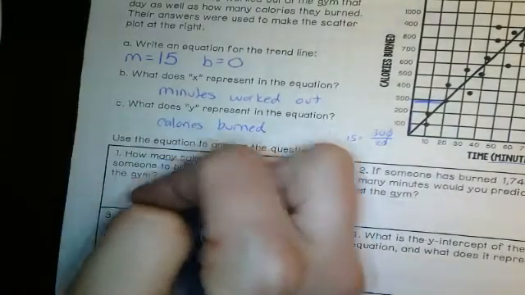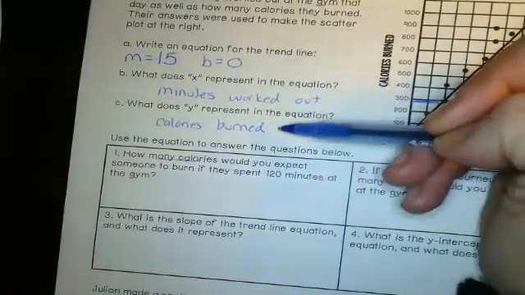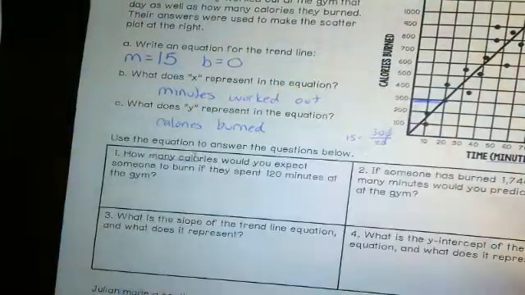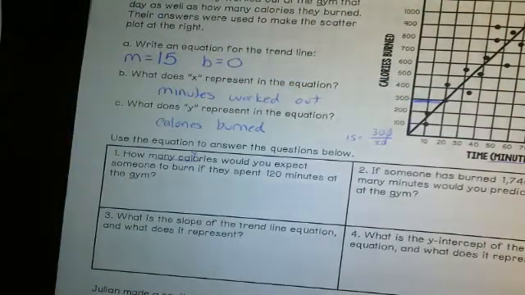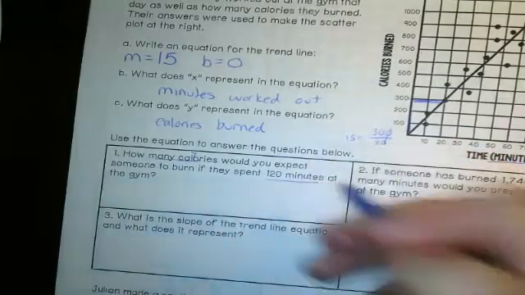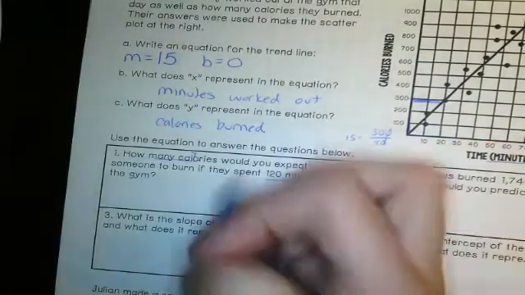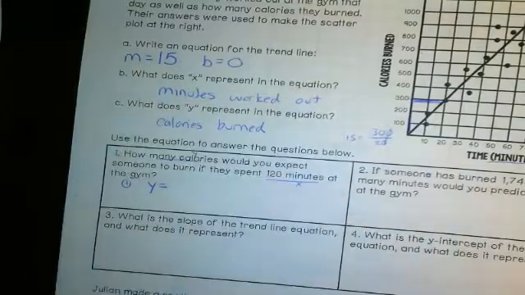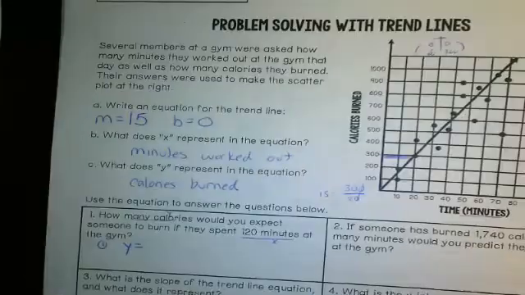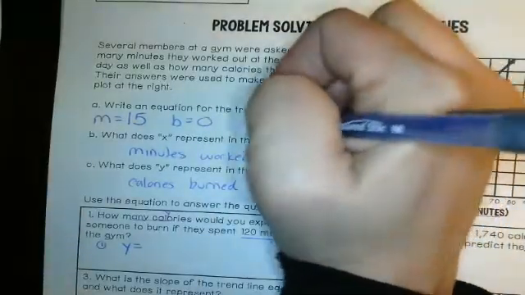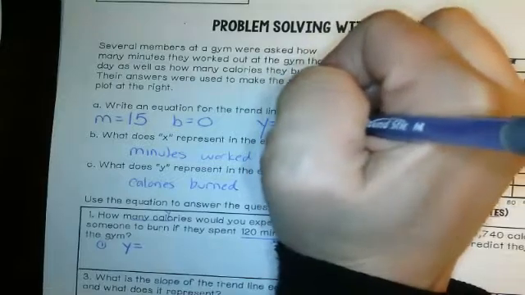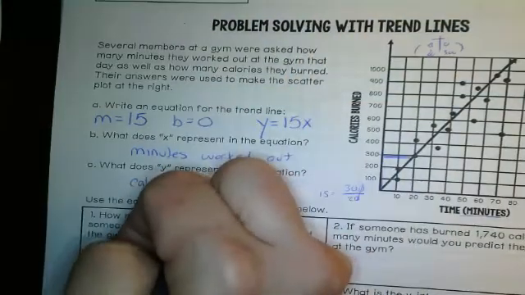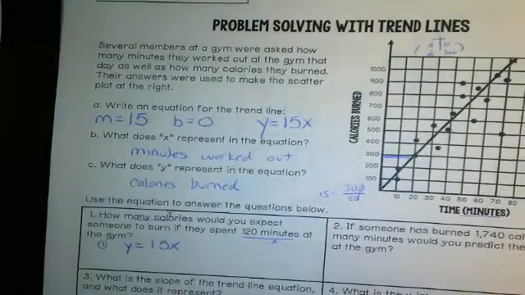How many calories? So we're looking for calories. We're looking for Y. Y is calories. Would you expect someone to burn if they spent 120 minutes at the gym? 120 minutes at the gym. So 120 minutes is your X. Very first step, you want to write the equation. Y equals. Oh my gosh, I didn't even write the equation up here. Write an equation for the trend line. Y equals 15x plus 0. Don't need to write the 0. Copy that down here.